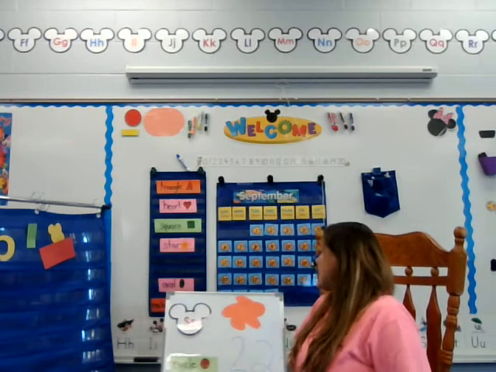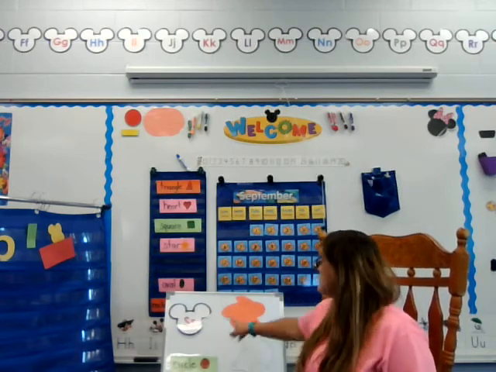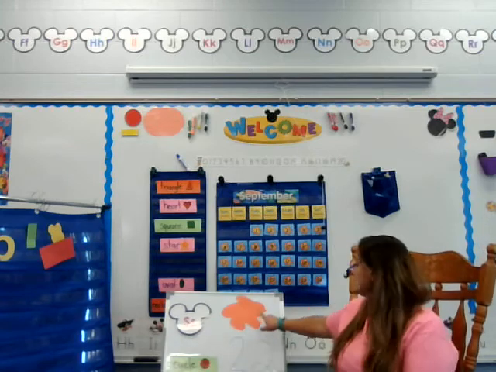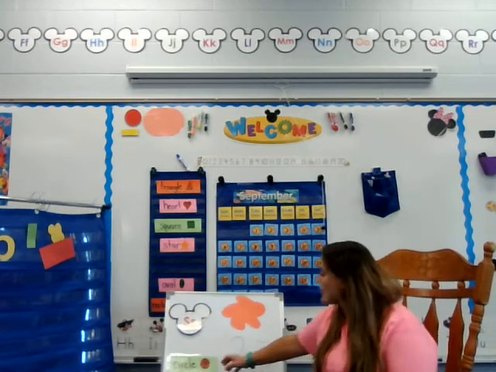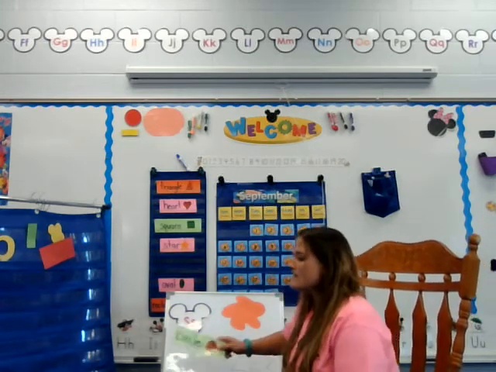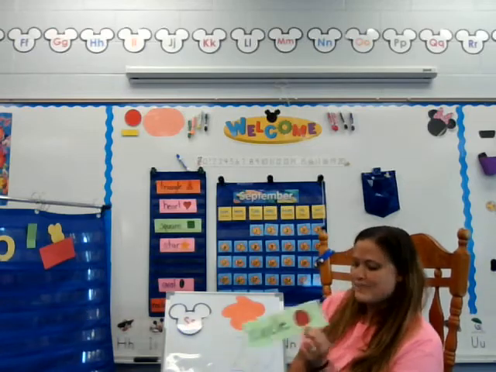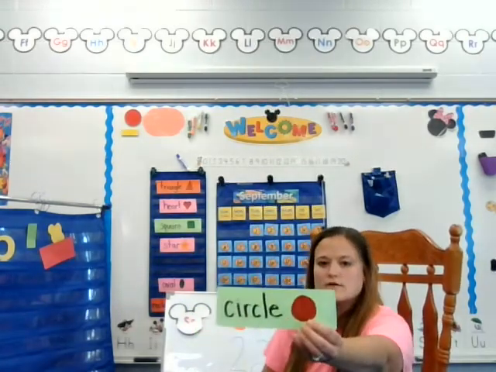The color that I chose to talk about this week was orange. So this is the color orange. We're also going to talk about the shape circle. That's one of our shapes we're talking about this week, a circle. What color is my circle?